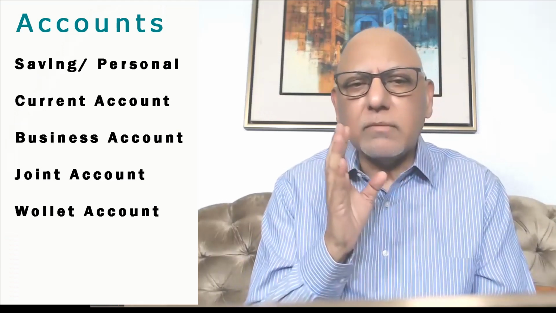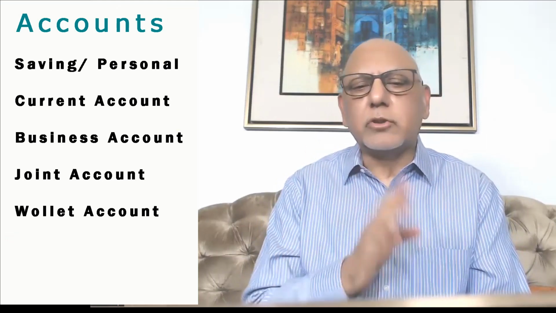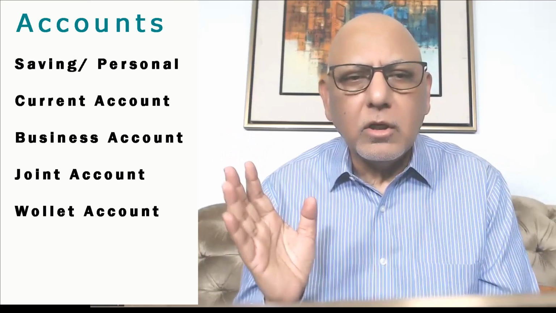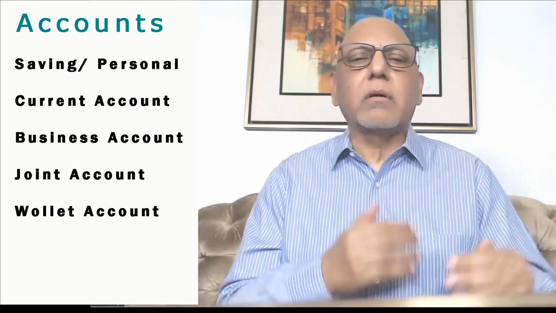When you go into these banks and look at the accounts, there are 5 types of account: savings and personal account, current account, business account, joint account, and wallet account. That's the total number of account variations these banks have. It can be a saving account only, and a saving account can be seen as a free account or a paid account.